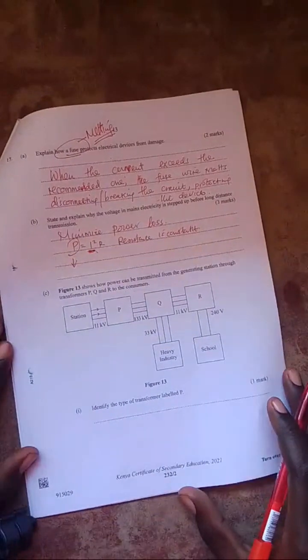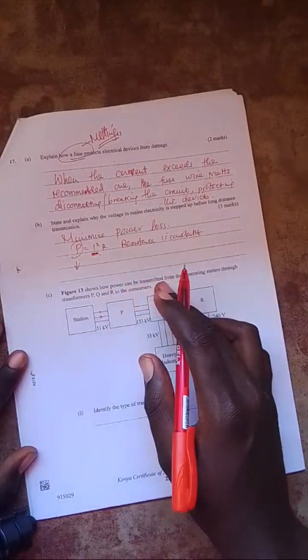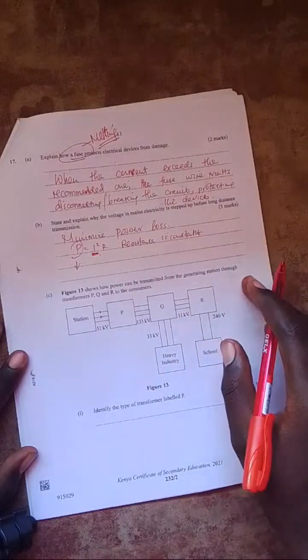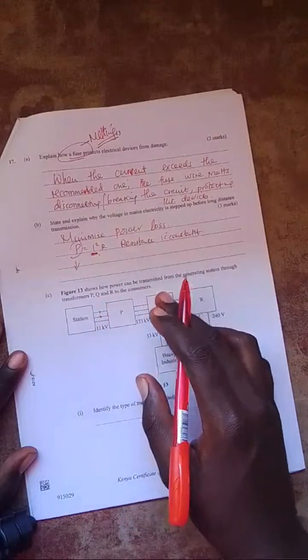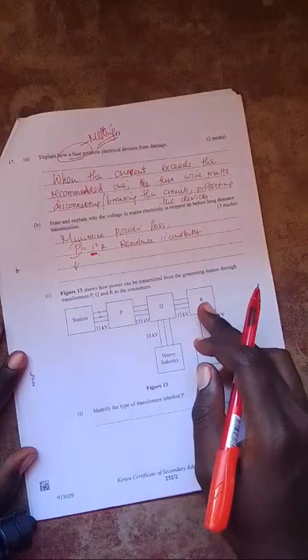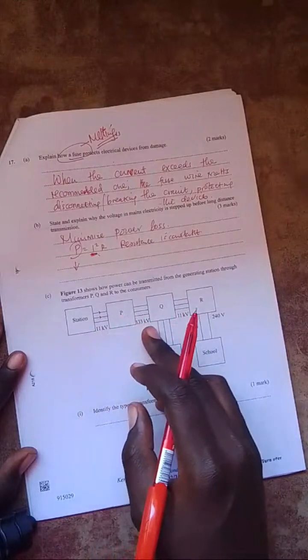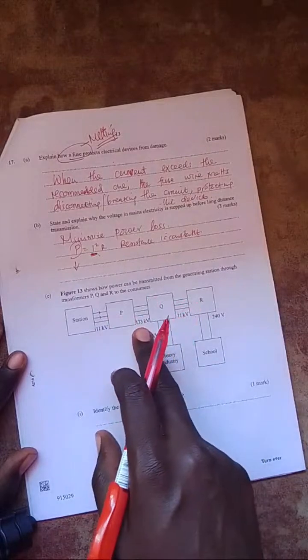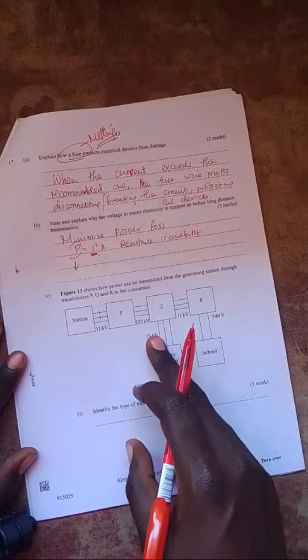We're having the next question, which says that the figure below shows how power can be transmitted from a generating station through transformers P, Q, and R to the consumers. So we are having P, Q, and R. If you look at this one, it came from 11 kilovolts. From P, it went to 133 kilovolts. From Q to this heavy machine, now it is at 33.